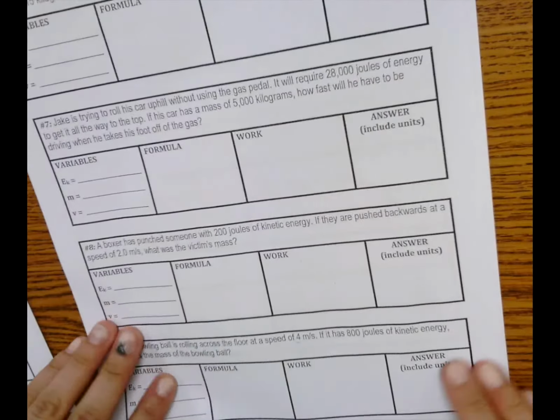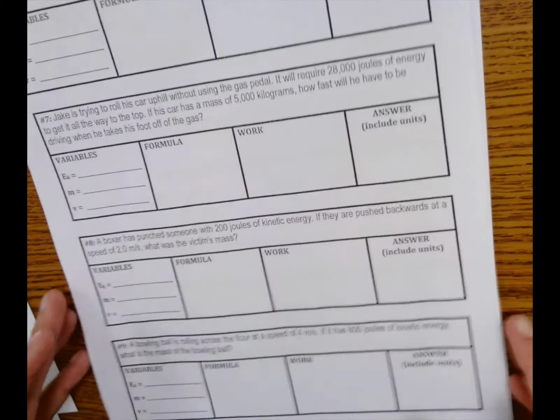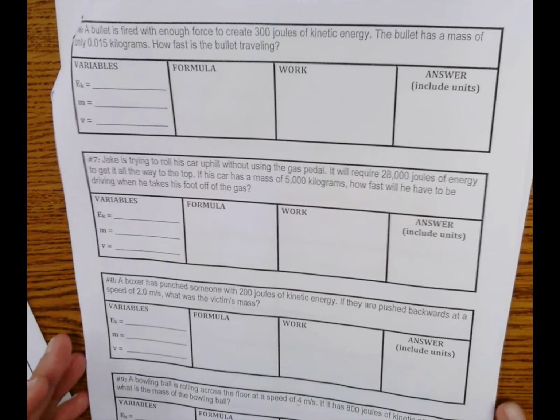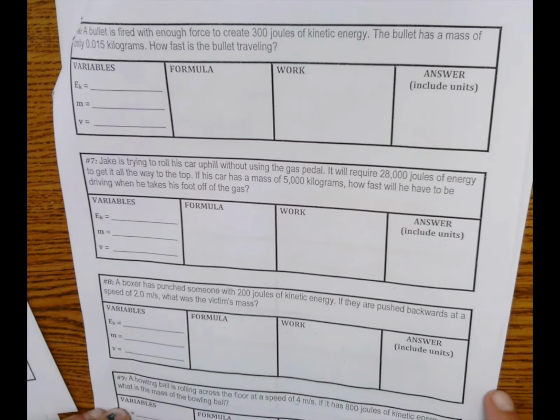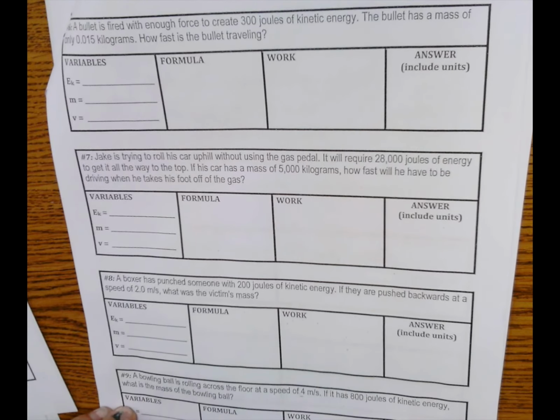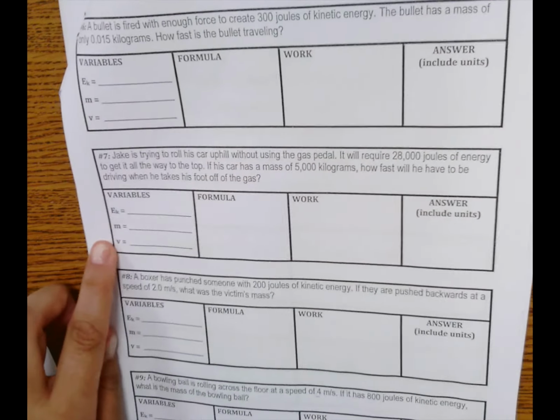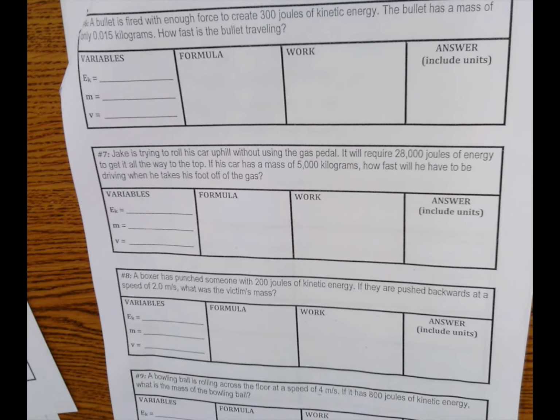Okay, one last problem on this page. And guys, if you would like for me to go over any more of these with you, you're more than welcome to email me or come in and talk, and I can go through some of them with you. All right, the last one I'm going to do is number 7. This can be tricky for some people, so let's go through it together.